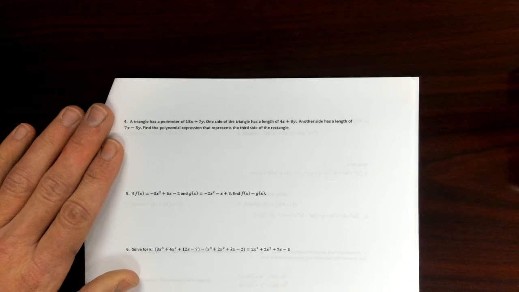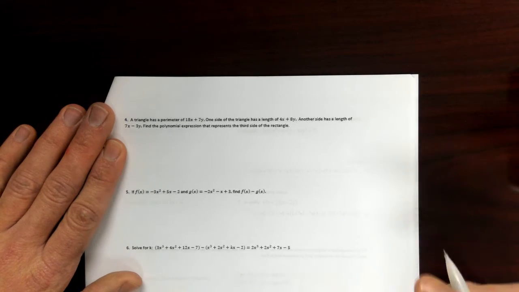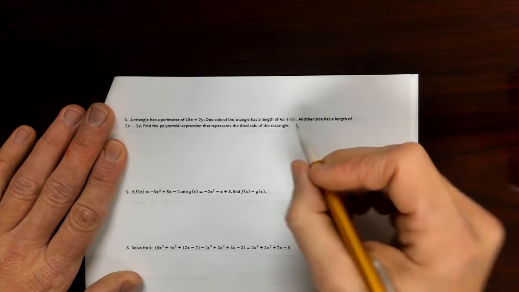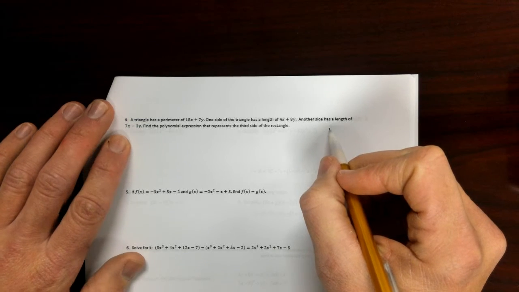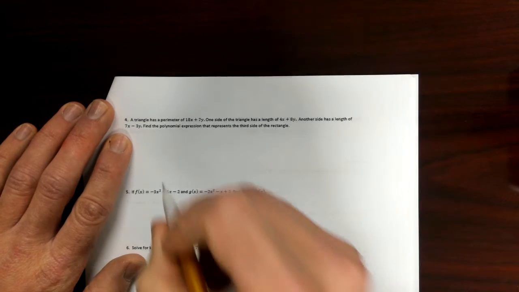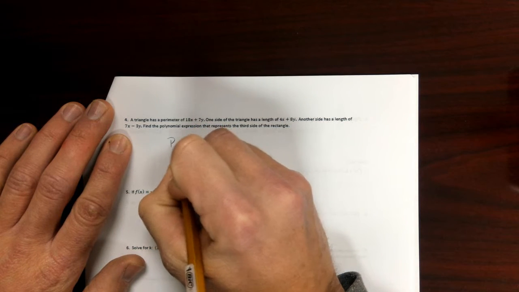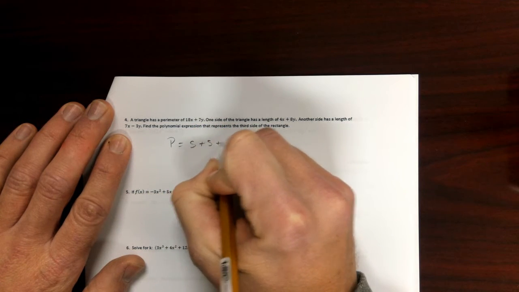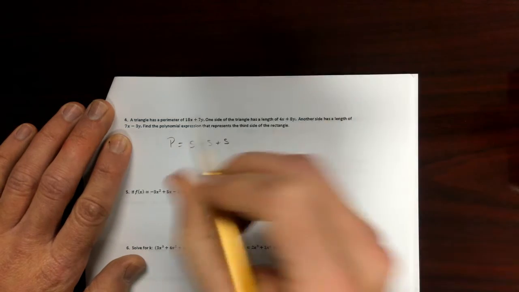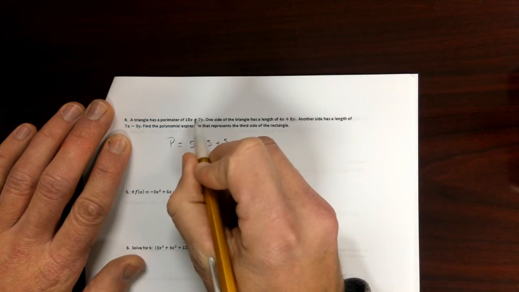Number 4 says a triangle has a perimeter of 18x plus 7y. One side of the triangle has a length of 4x plus 8y. Another side has a length of 7x minus 3y. Find the polynomial expression that represents the length of the third side. So the perimeter is equal to side plus side plus side. We know the perimeter is 18x plus 7y.